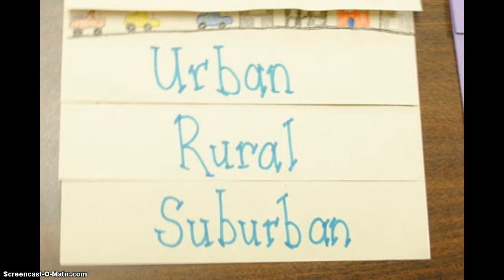Number 7, my neighbors live far away from me in a blank community. A, urban, B, suburban, C, rural.